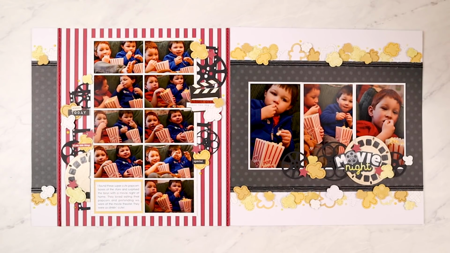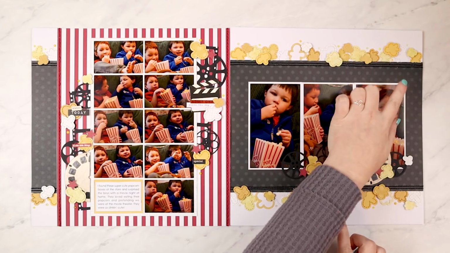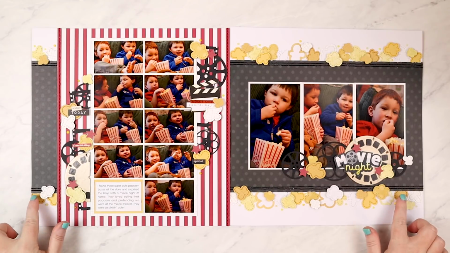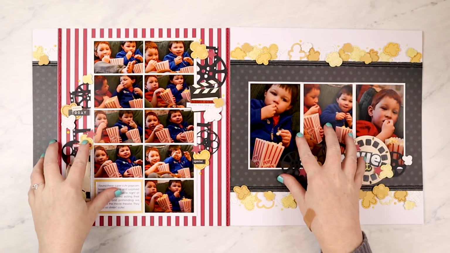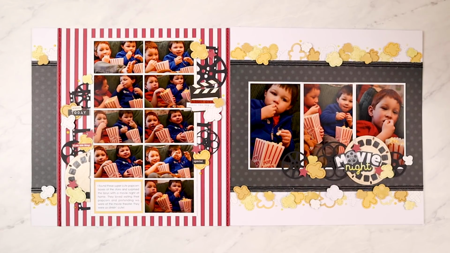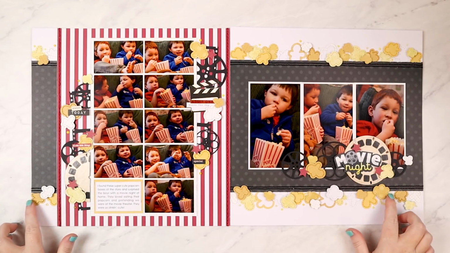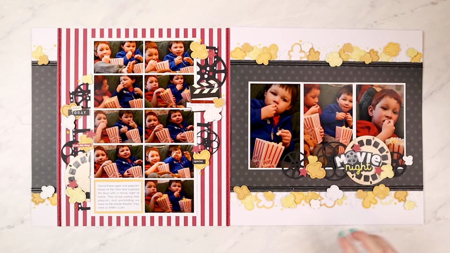Instead of using the stripe strips, I loved the idea of using lots of popcorn die cuts along the edges. They are kind of peeking out from behind this horizontal background piece. I'm always looking for ways to incorporate the theme into the design. My brain seems to always want to find a way to play up the theme. You could easily adapt this idea to pretty much any shape or theme, and it creates this really interesting border that frames your layout design and photos.